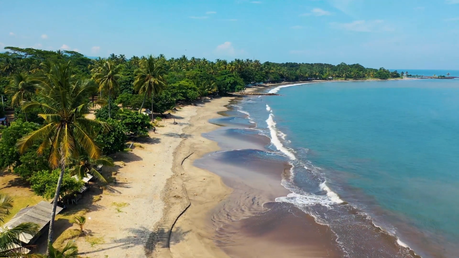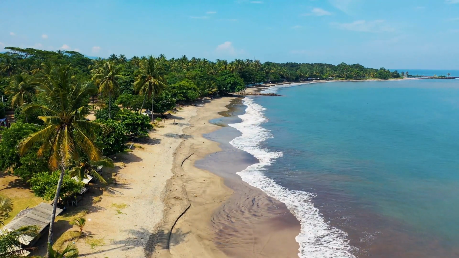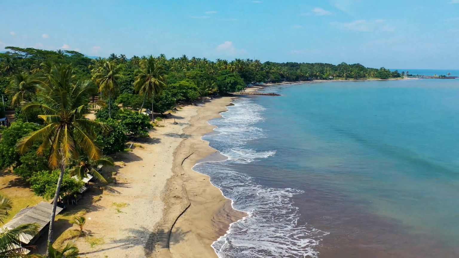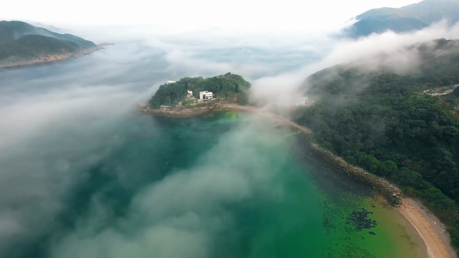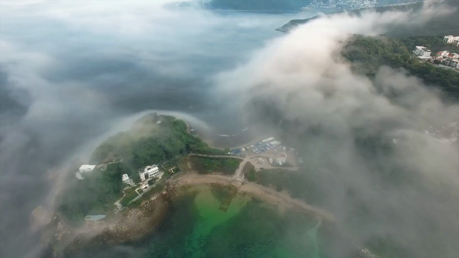Over time, these processes of weathering, erosion, and sedimentation result in the accumulation of sand on the beaches and shores of tropical islands. The composition and color of the sand can vary depending on the geological makeup of the surrounding areas, including the types of rocks, corals, and other materials present in the region.